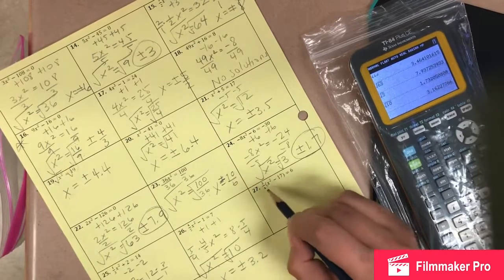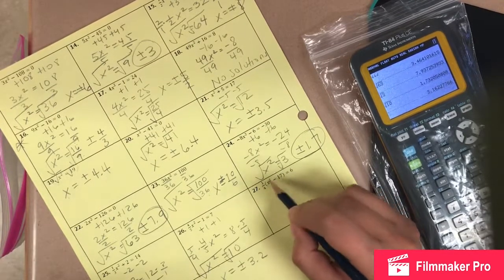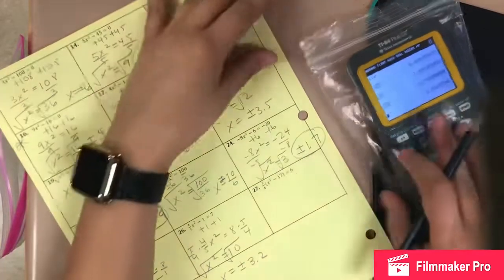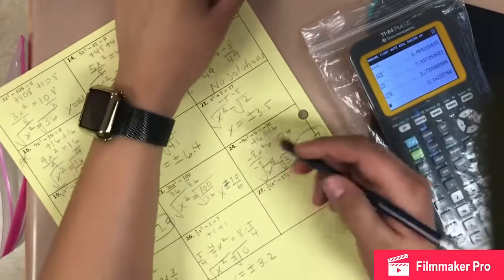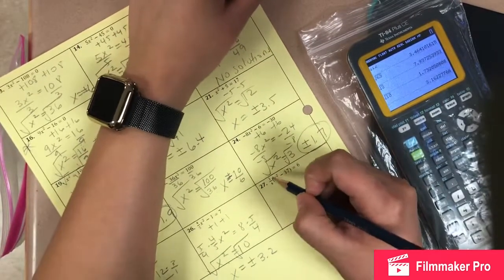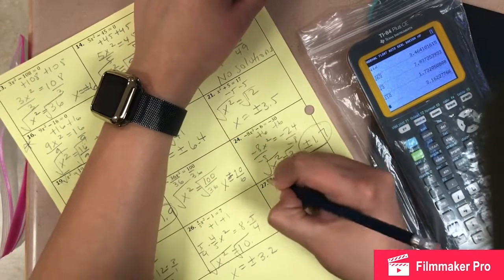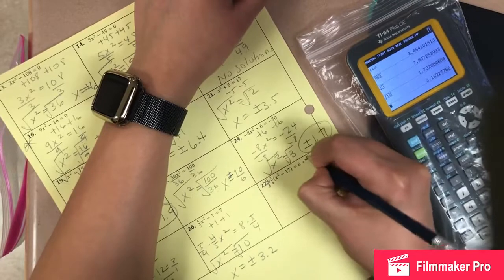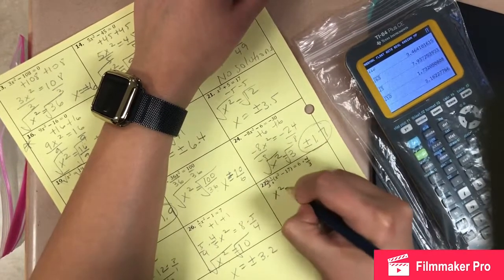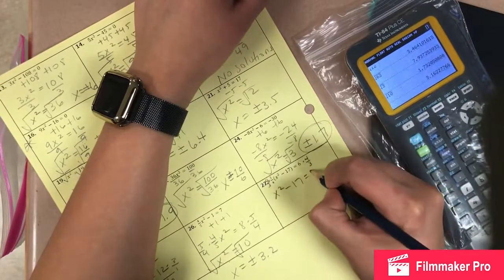Okay, number 27. So I have a choice here, but it's a messy choice. If I decide to distribute this 3/4, I know that 17 and 3/4 will not simplify. So I'm going to do the opposite, and I'm going to get rid of the fraction first. To get rid of the fraction, I'm going to divide by 3/4, which is the same thing as multiplying by 4/3. So I have x squared minus 17 equals 8.